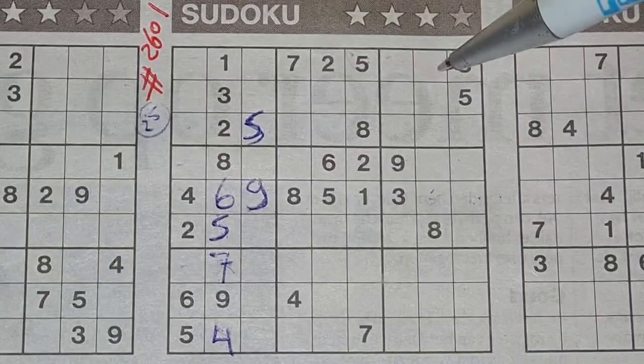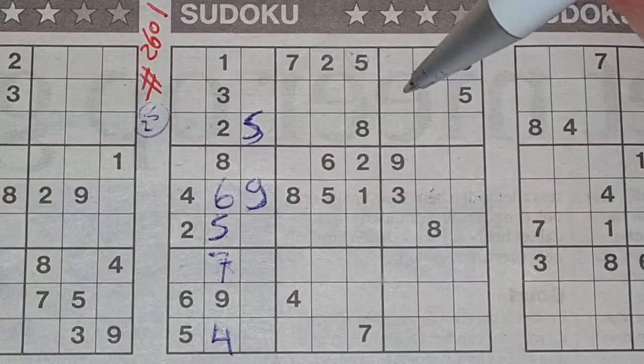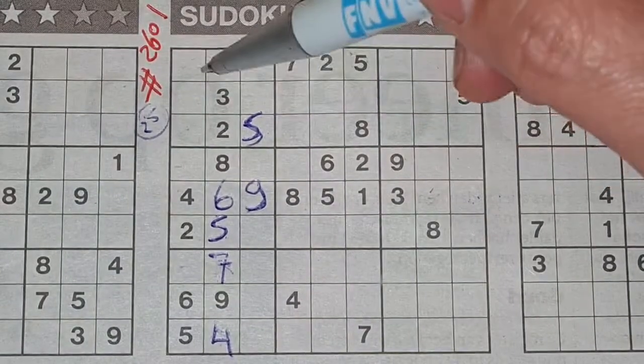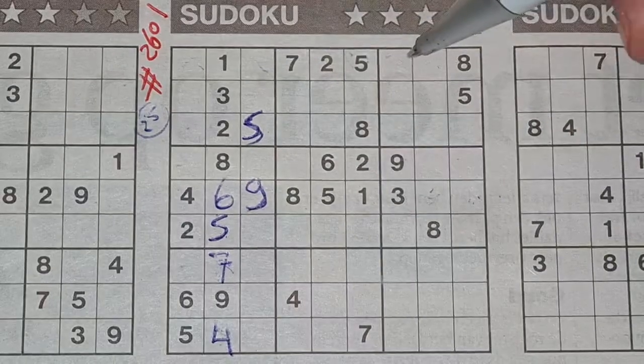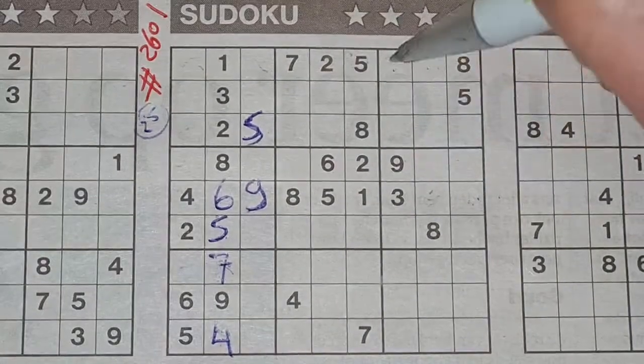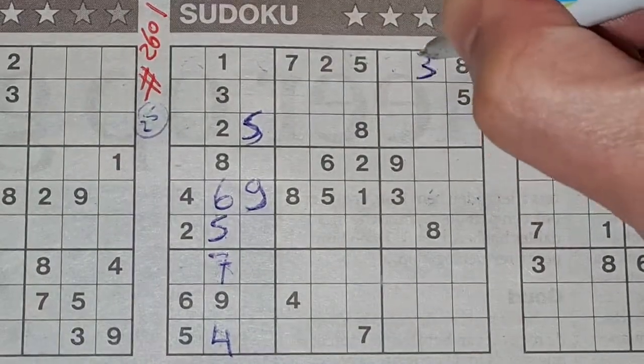4 missing numbers in this first row. One of the missing numbers is 3. We see here 3 in this big square, so no 3 in those 2 boxes. So the 3 could be here, could be there. Well, another 3 there, so no 3 here. The only place for the 3 should be there.